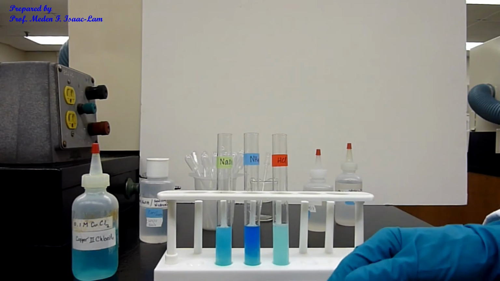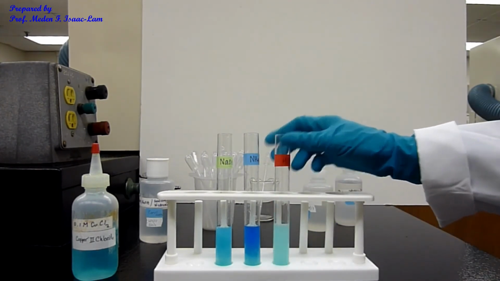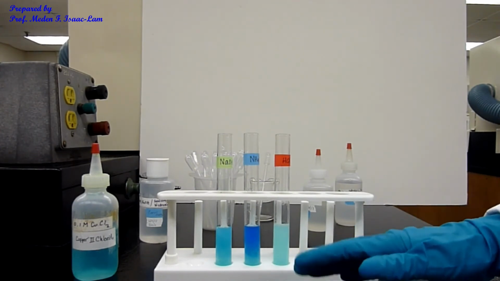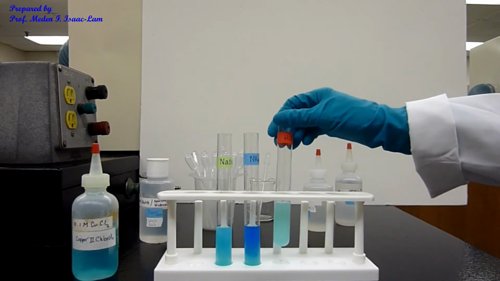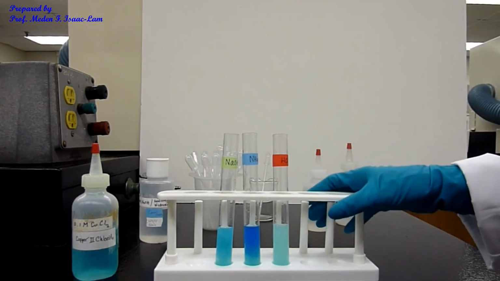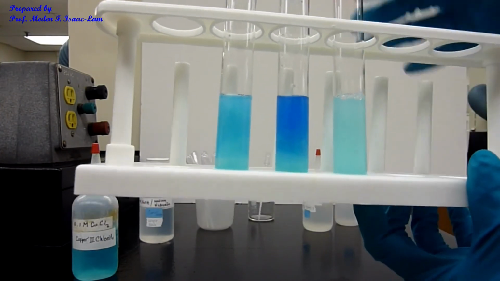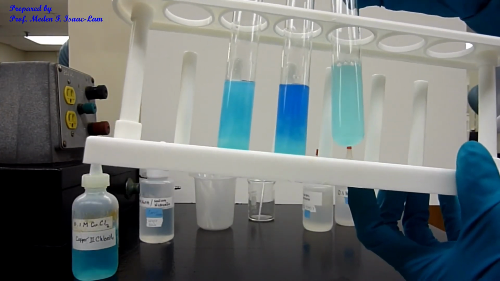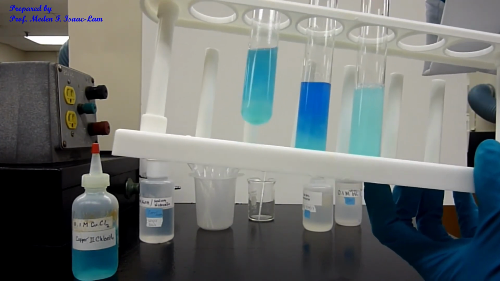Adding a base, you have more formation of the solid. However, adding an acid, you have less formation of the solid. Actually it dissolves to form more of the ions on the right side of the equation. So this one has less precipitation, this one has more at the bottom, as well as this one.